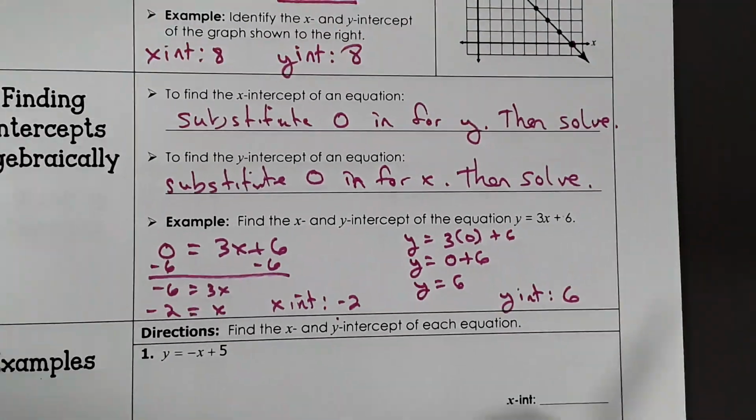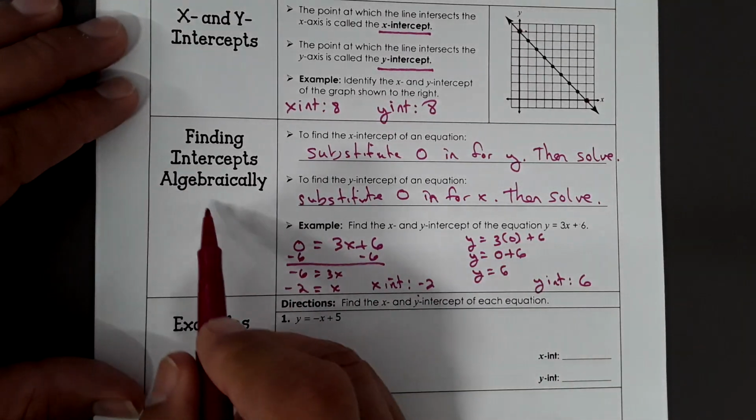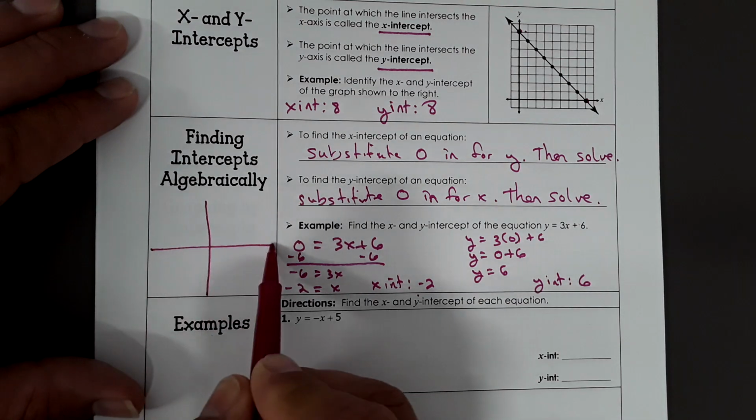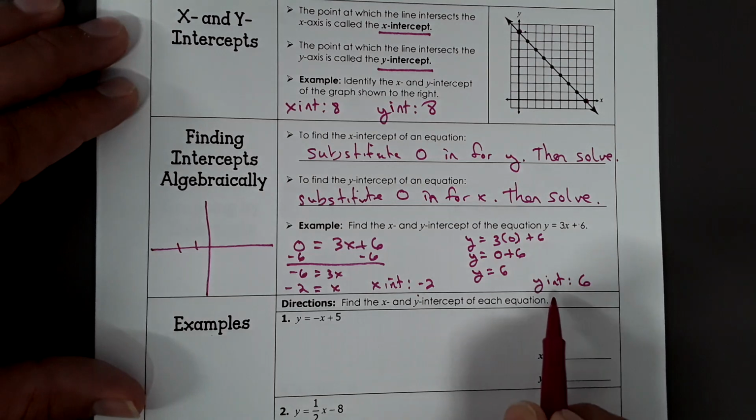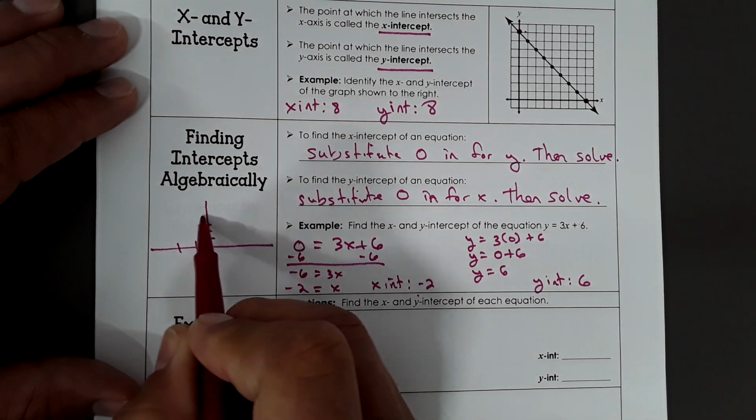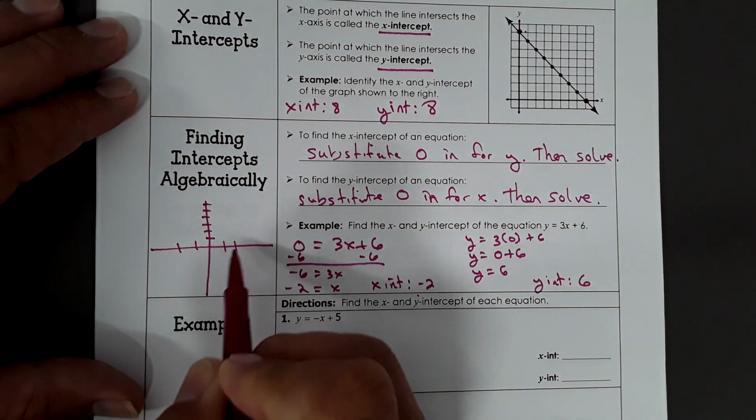Maybe I will graph that. Let's take a look and see what that graph would look like. It would cross the x-axis at negative 2 and the y-axis at 6.